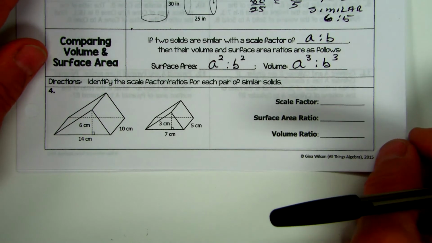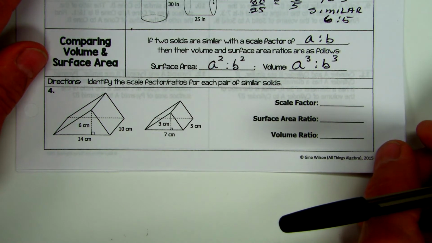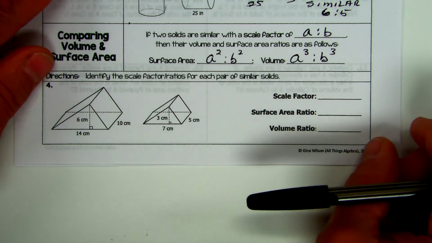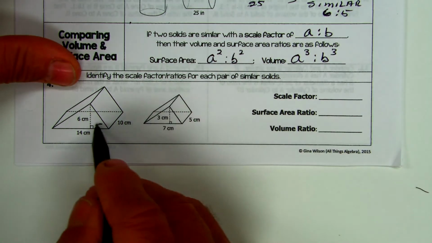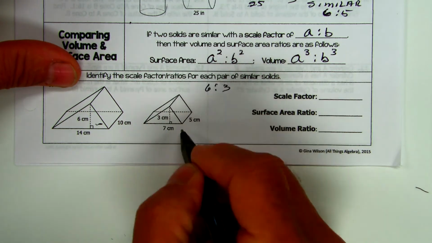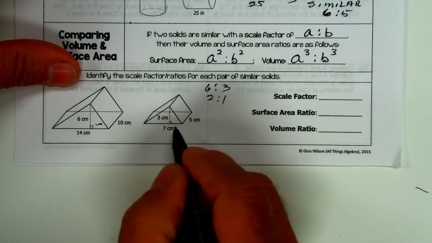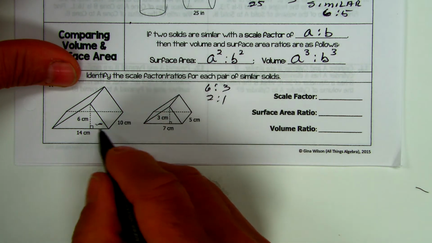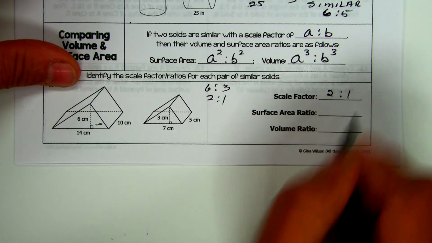It says identify the scale factor and ratio for each pair of similar solids. Okay, so all we have to have is one ratio to tell us they're similar solids. So here I've got 6 to 3. If I divided 3 into each one, I'd have 2 to 1. Now this is a linear measurement, so it's going to be scale factor 2 to 1.